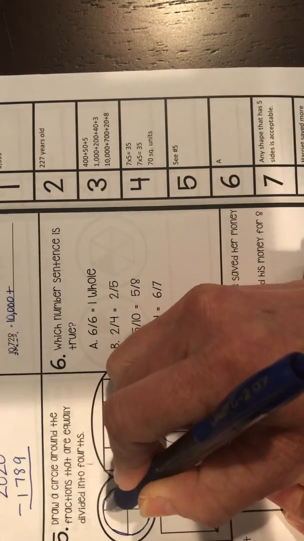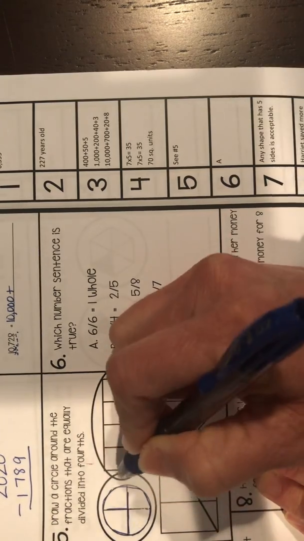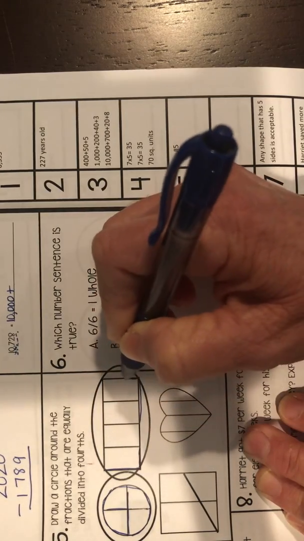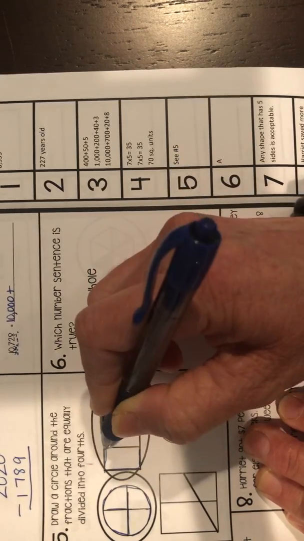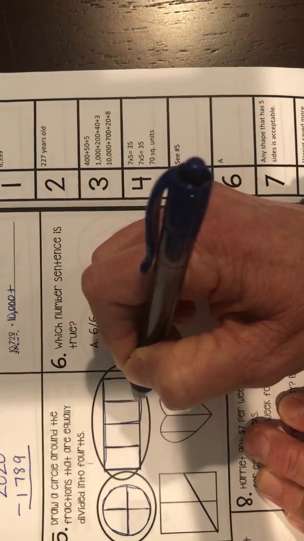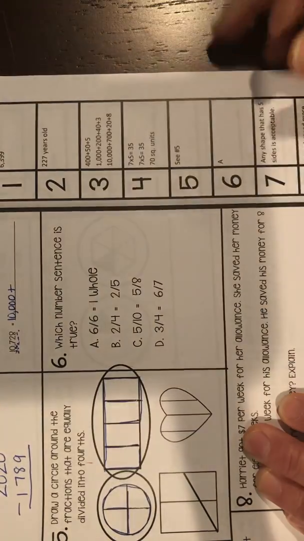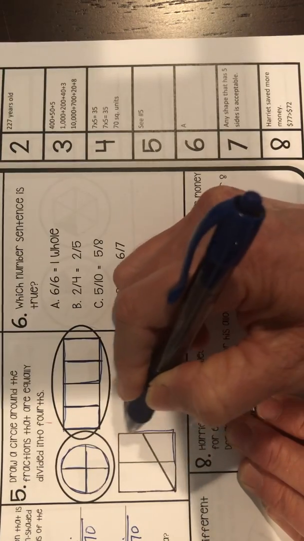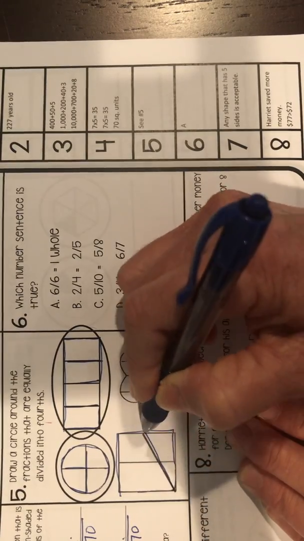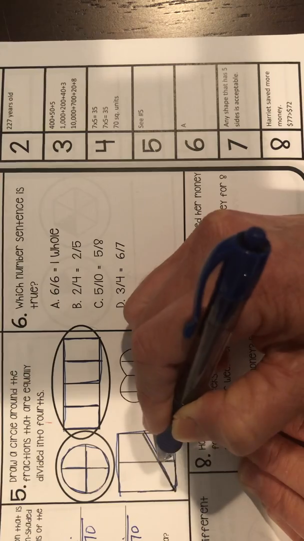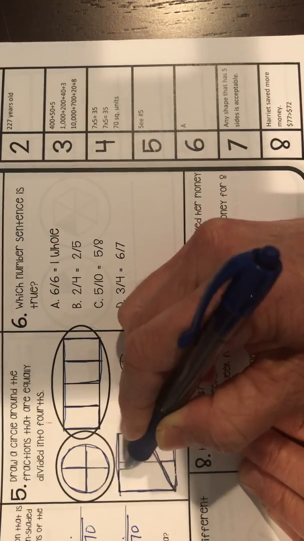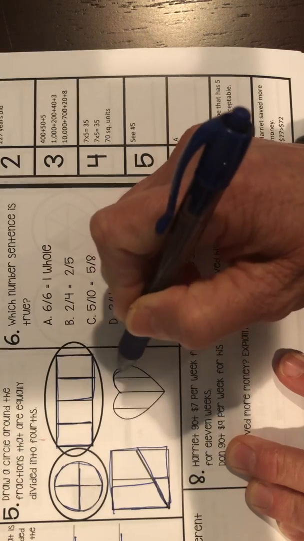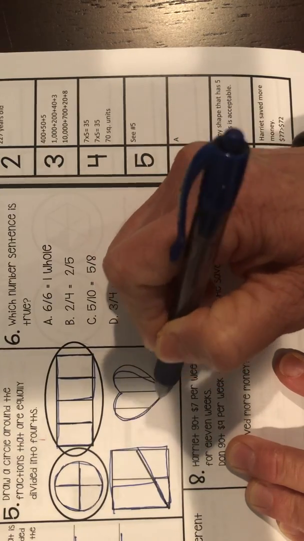Okay, and it's divided into fourths, and it looks like it already has a circle around it. And then here is a rectangle that is divided into 4 parts. And it looks like it already has a circle around it. This is a rectangle divided into 4 parts, although it could be argued whether this is really the same size as that. Oops. And then you have a heart, which is also divided into 4 equal parts.